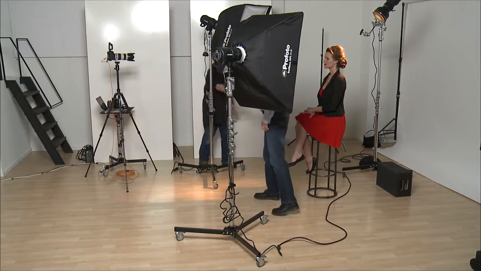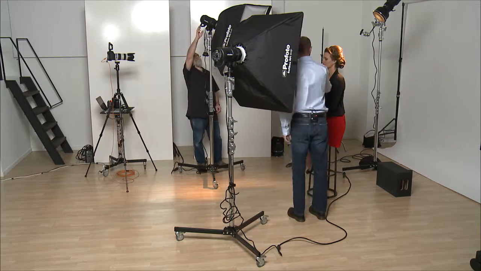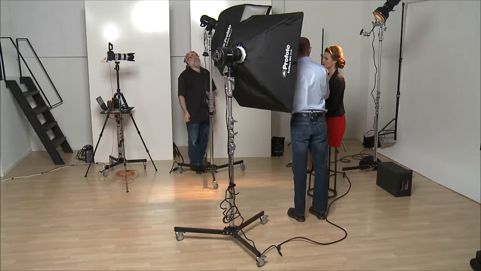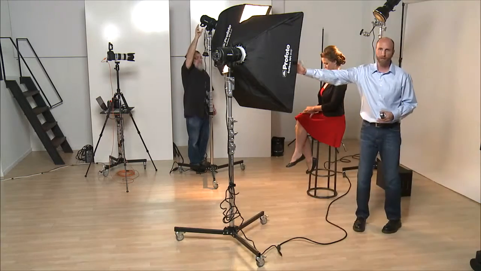Okay, so now what we're going to do is meter this and see how it works. So first we have to meter our key light. So this is our key, right? Yep. So I'll meter the key light. We got that. That's at 13. Putting that in memory. And don't forget, we've just turned the modeling lights on these lights.